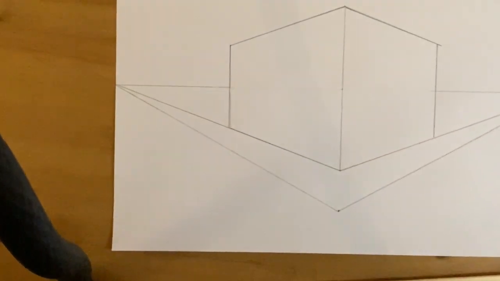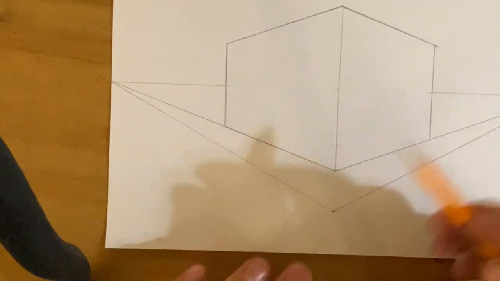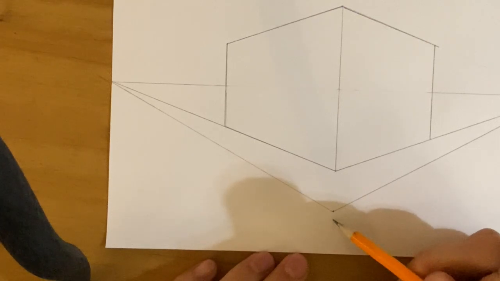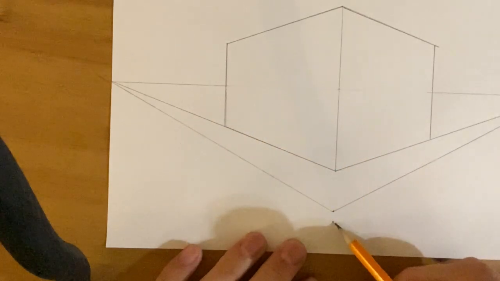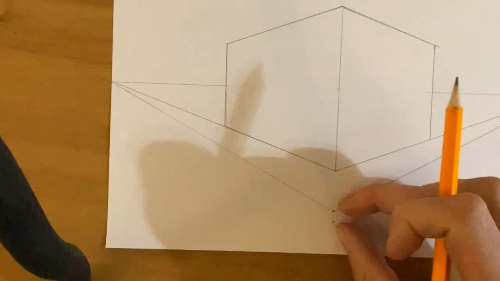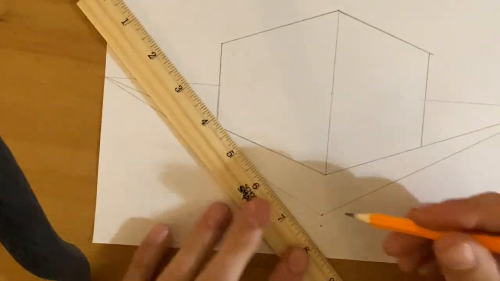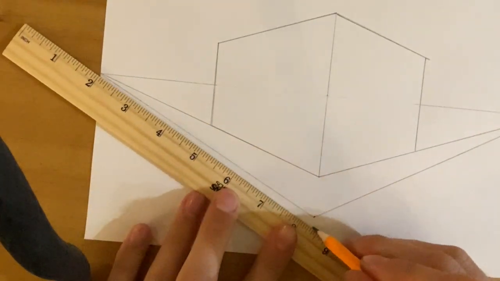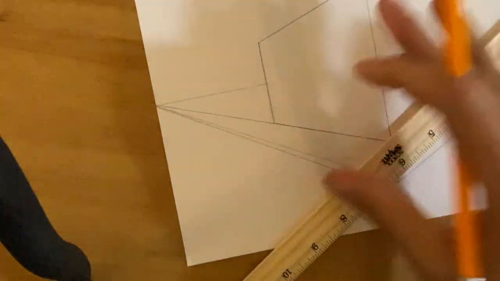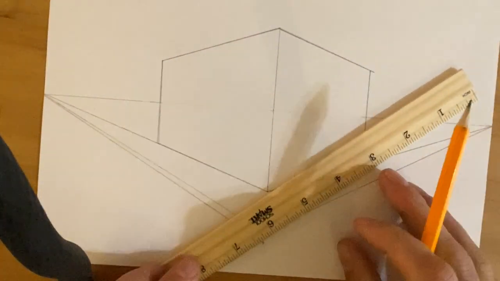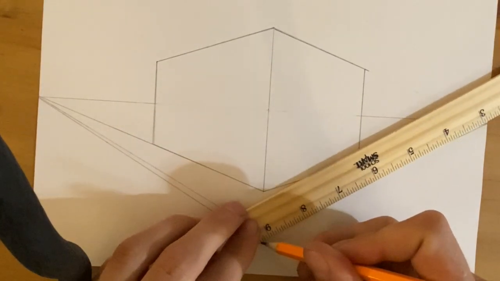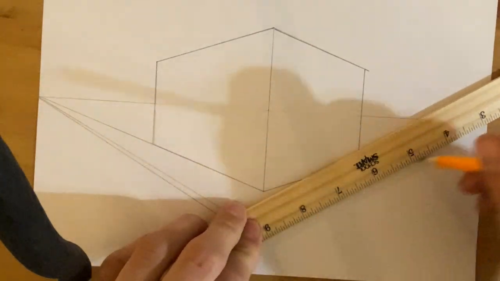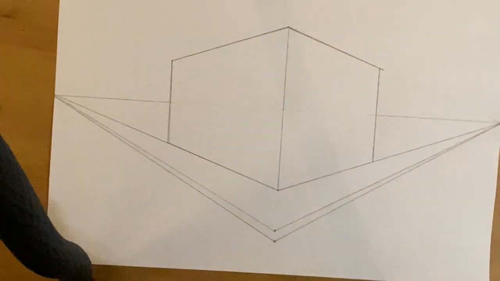Now, before we do anything else, we're going to make our curb. So about a quarter of an inch below this dot, and you can just kind of guess if you need to. Put a little dot. Notice how it's really not that much further. And then do the same thing. Connect that dot to the vanishing point on the left, and connect it to the vanishing point on the right. Like that. So there's the starting point.